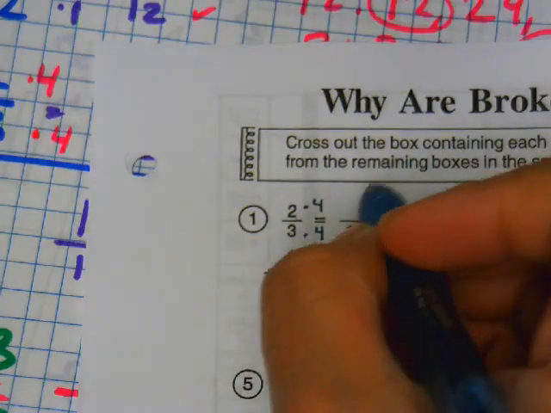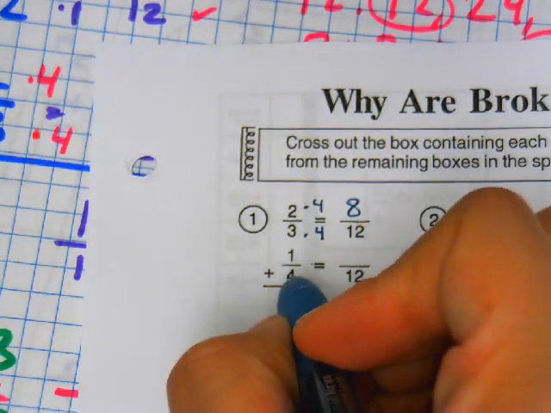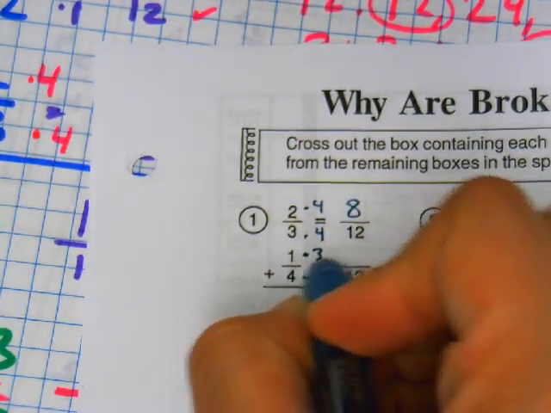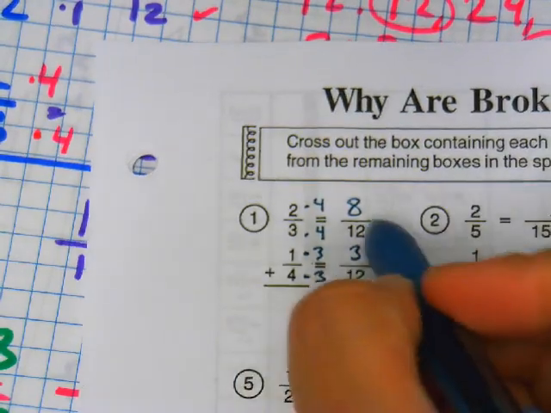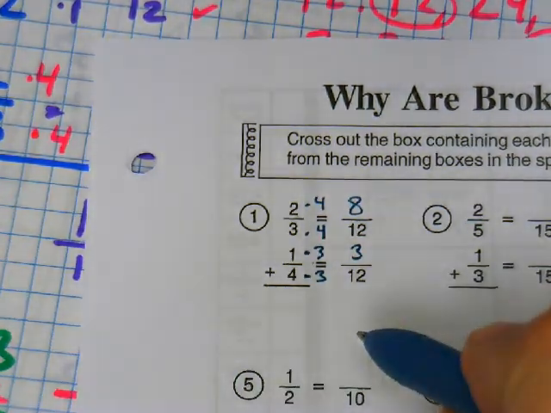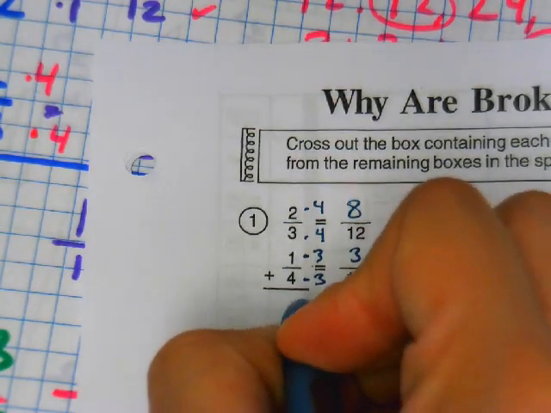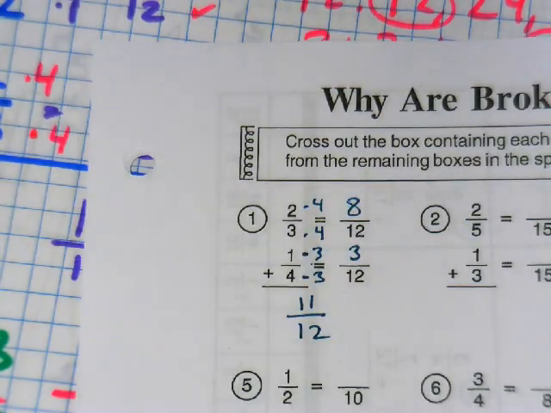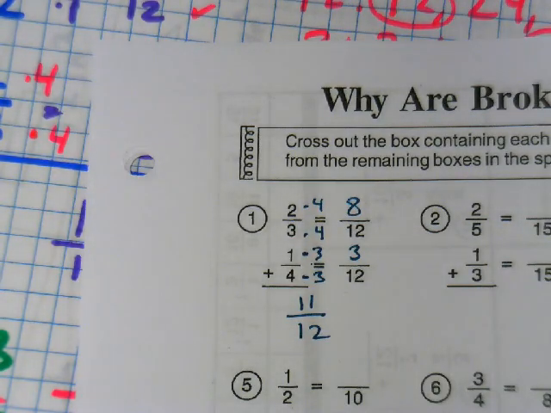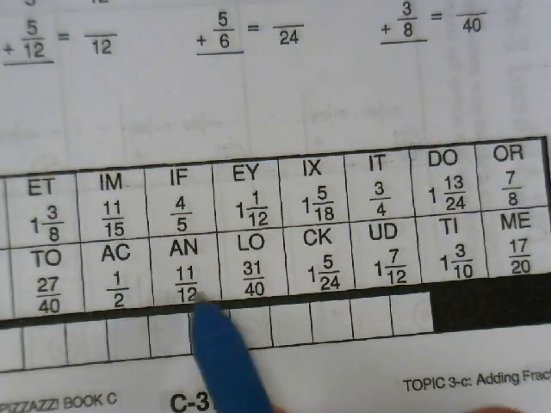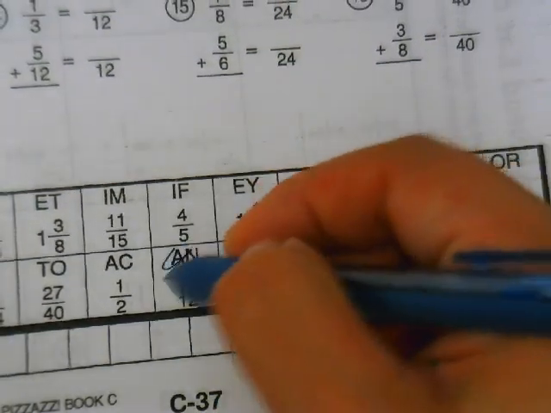What's 2 times 4? 8. Very good. The bottom, 4 times what is 12? 3, so I'm going to multiply the top by 3. What's 1 times 3? 3. So now that they are all the same denominator, we go 8 plus 3 is 11 over 12. Now you find 11 over 12 at the bottom, and then you cross it out. See it? Cross it out.